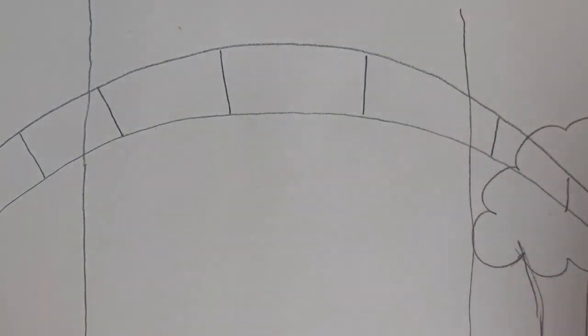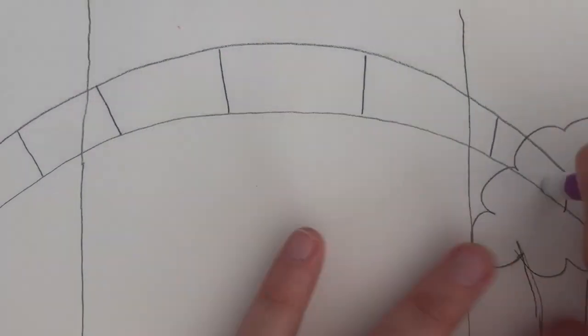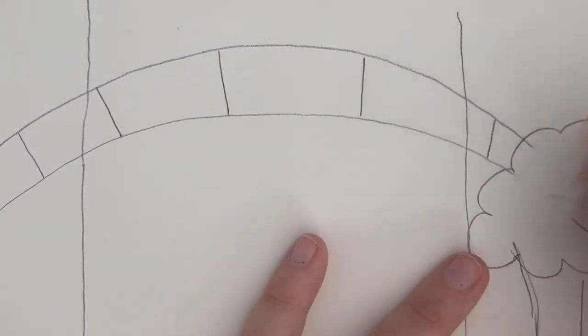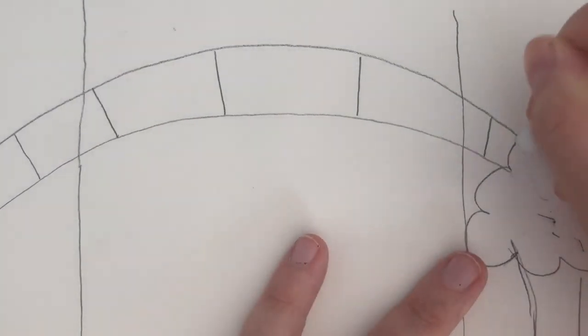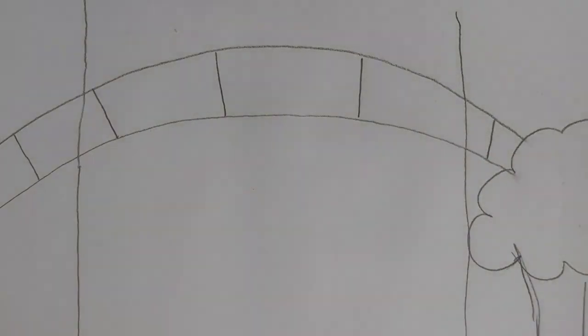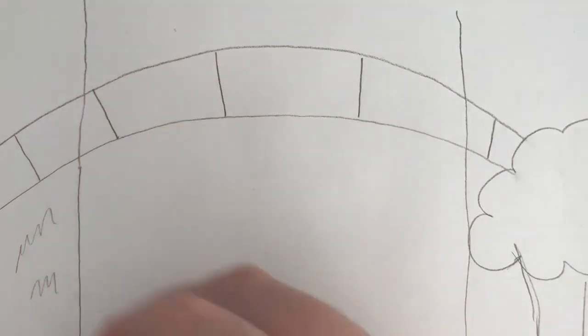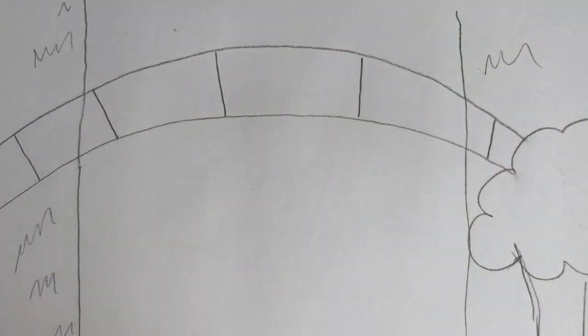And remember, these can overlap, right? So if I go over with this tree, I'm going to erase, right? And now maybe I want to have some grass, so I'm gonna draw some just kind of wavy lines or bumpy lines to kind of show that I have grass going around here, right?